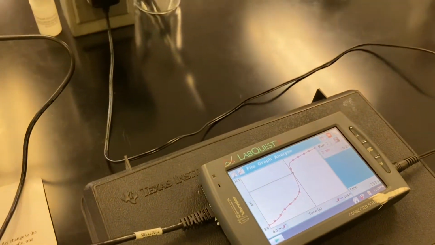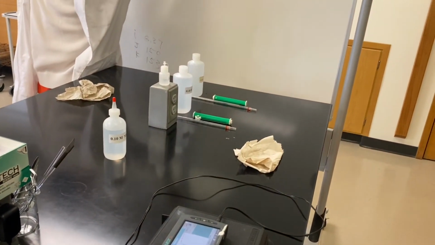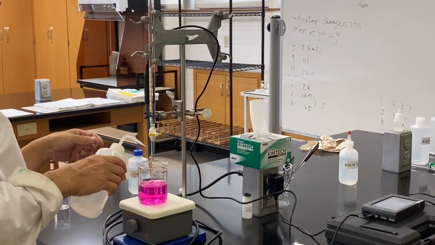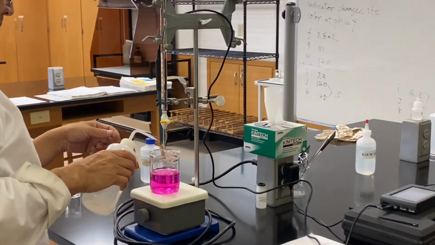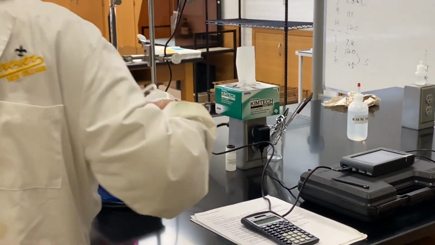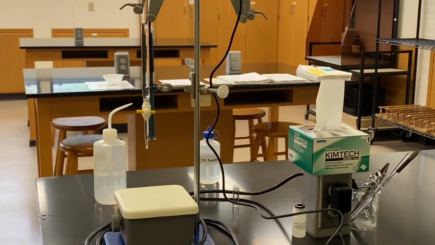We will now move on to the second part of exploration 2. Base from strong to weak as well. Okay, so now, beautiful. First, we're going to change our acid.